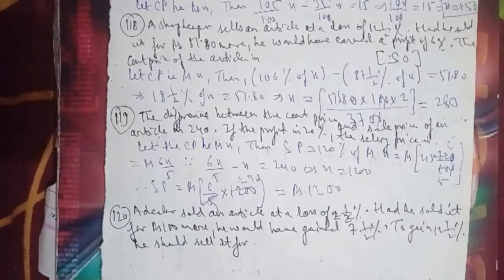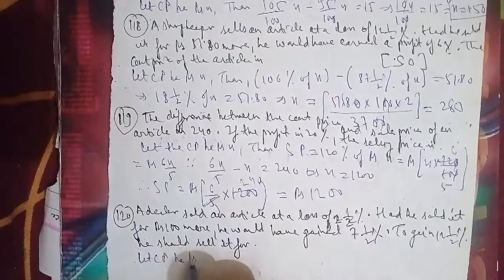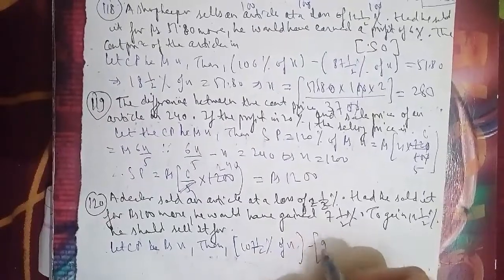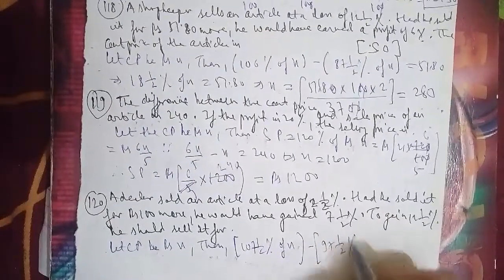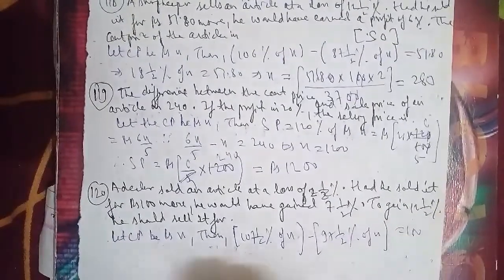So let cost price be rupees X, then 107 1/2% of X minus 97 1/2% of X equals 100. 10% of X equals 100 and X equals 1000.